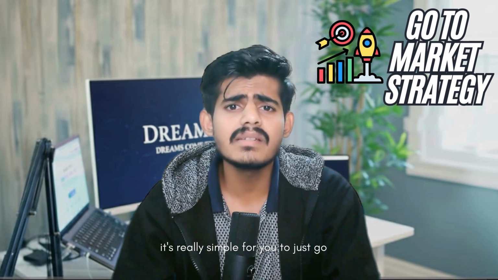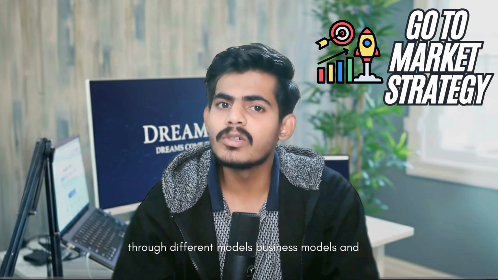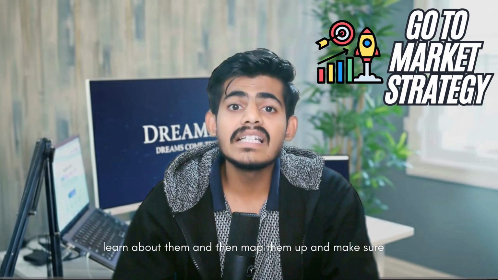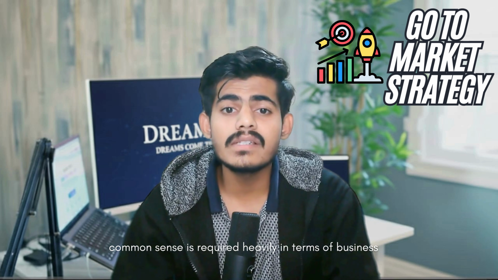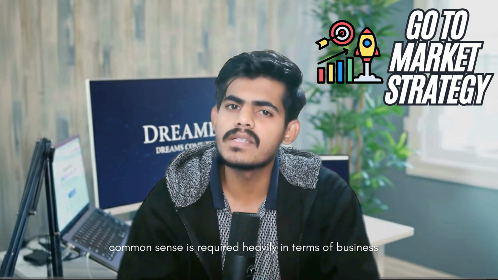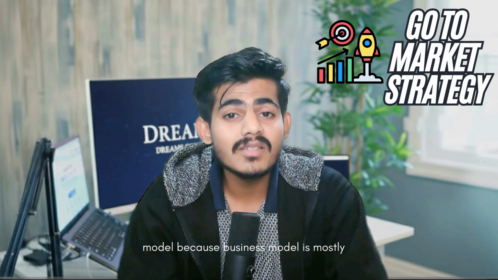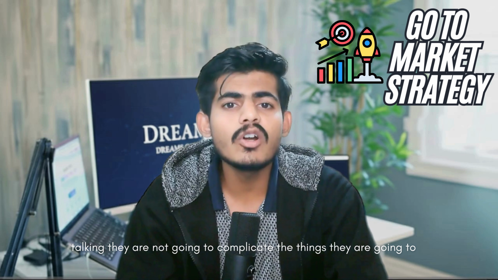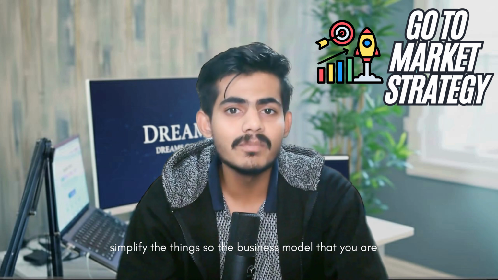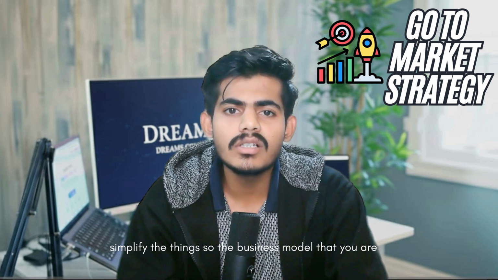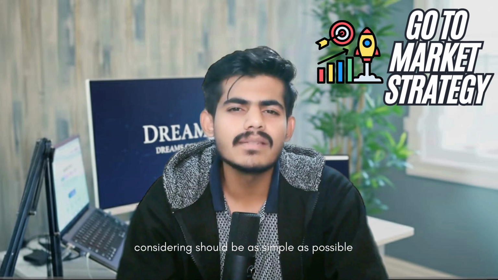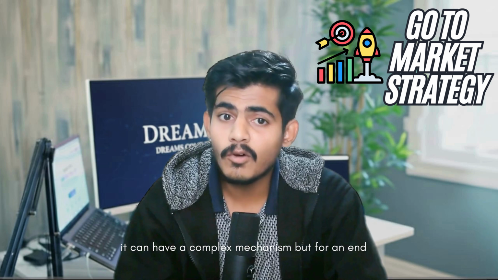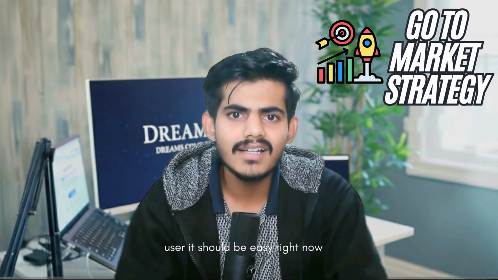Now it's really simple for you to go through different business models, learn about them, and map them up. Common sense is required heavily in terms of business model, because a business model is mostly associated with customers or consumers. They are not going to complicate things, they are going to simplify things. So the business model you are considering should be as simple as possible. It can have a complex mechanism, but for an end user it should be easy, right?